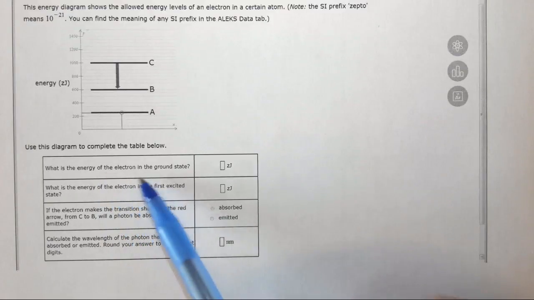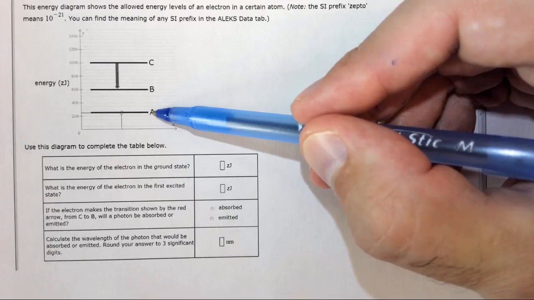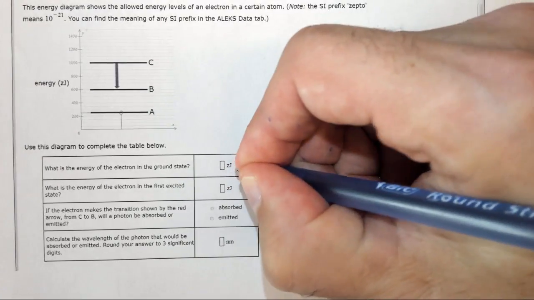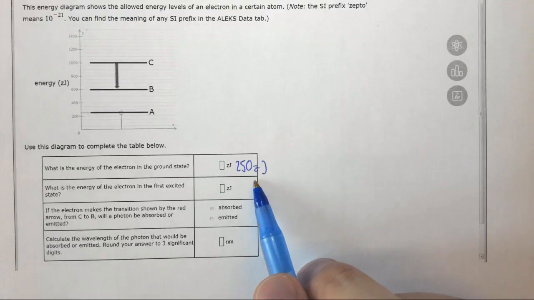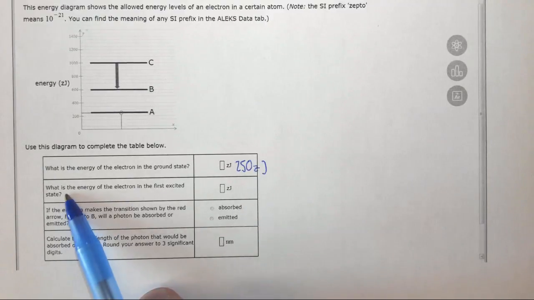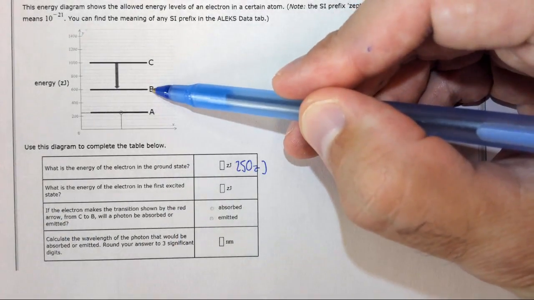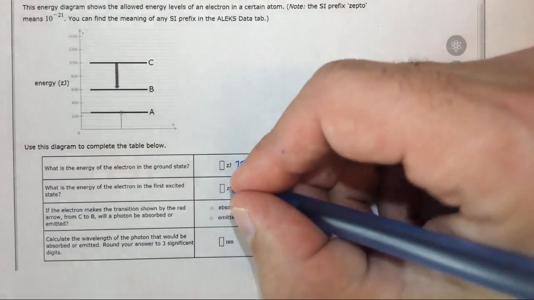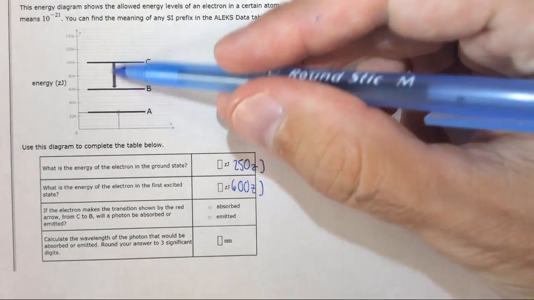So it says, what is the energy of the electron in the ground state? Well, the ground state is the lowest energy state. So the lowest energy state here is A. And if you look here, it looks like it's about 250 zeptojoules. So 250 zeptojoules is about the ground state energy. What is the energy of the electron in the first excited state? Well, if A is the ground state, B is the first excited state, and in the first excited state, it looks like it's about 600 zeptojoules.